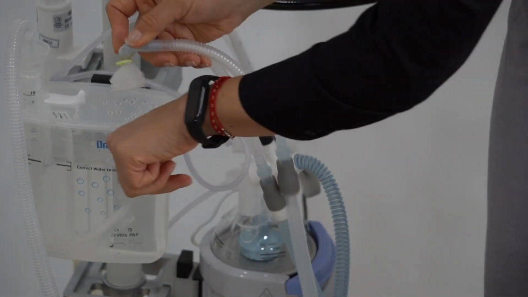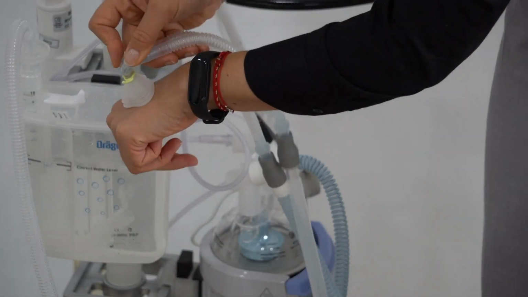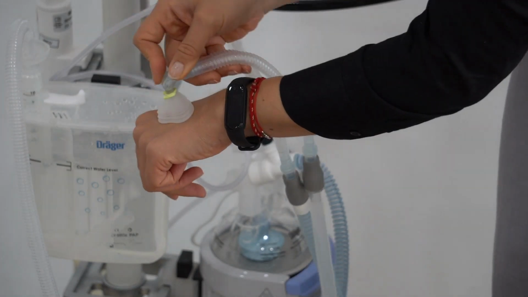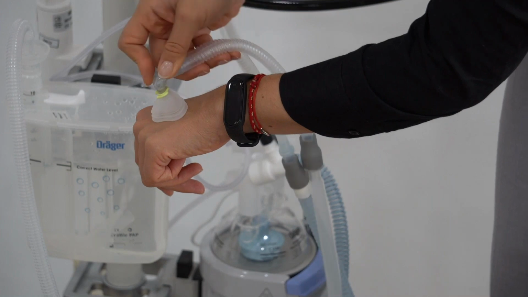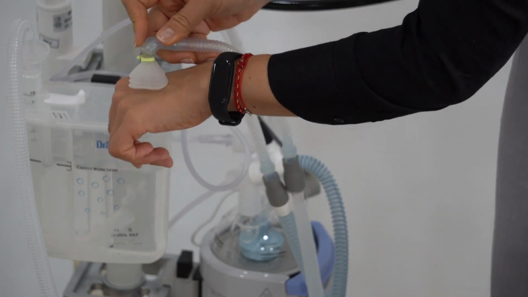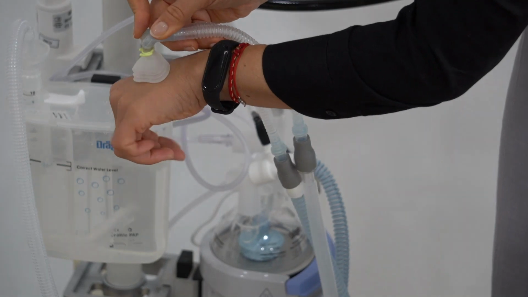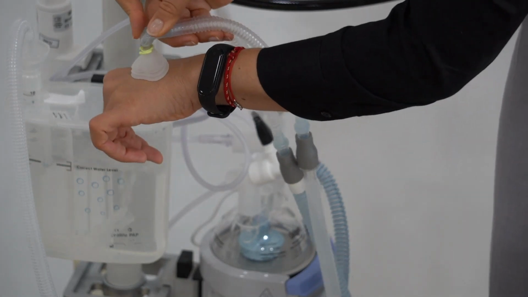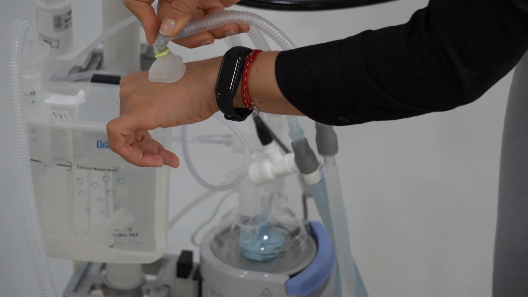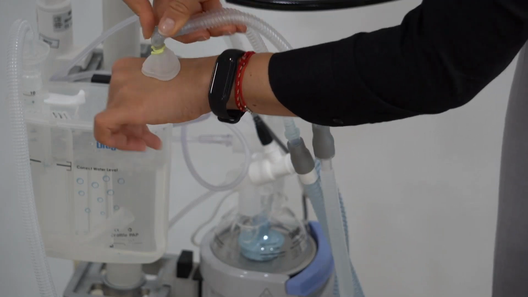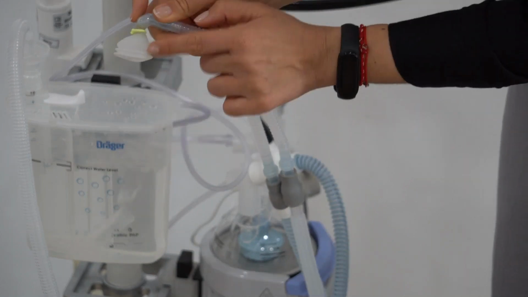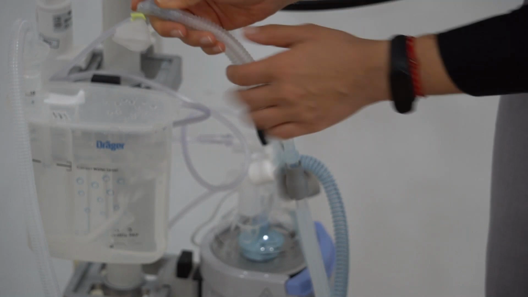So again, we can see that this Baby Flow mask is made of very soft material, and the positioning is quite flexible. So even just a slight touch already offers a good seal, and even if the baby moves or the circuit moves, we still offer a good seal on the mask because of this accordion design, so to say.